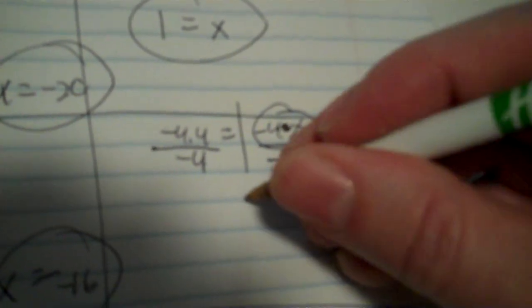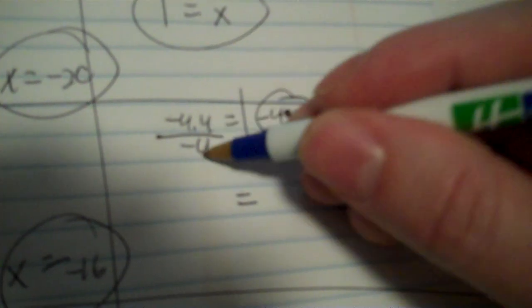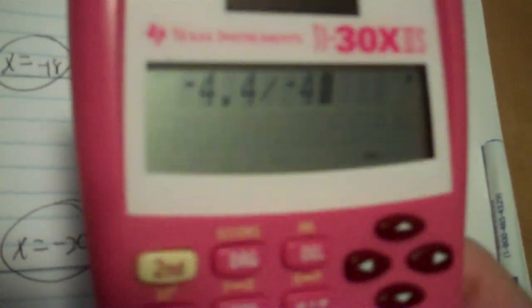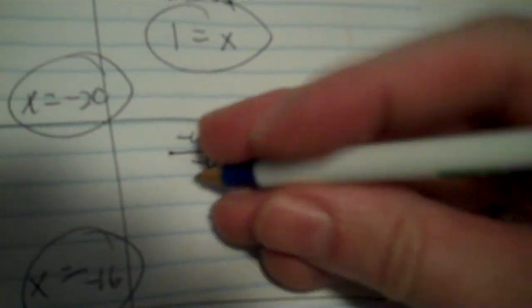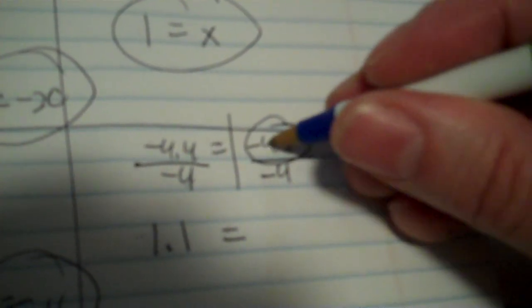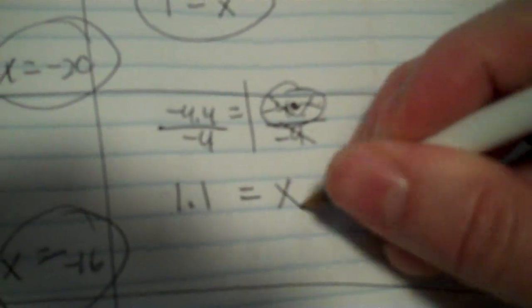A lot of people get confused about what number they have to put underneath the lines. It's the factor multiplied by x. See, that's not multiplied by x. It's a negative 4. Okay, so over here, negative 4.4 divided by negative 4 is 1.1. Then remember, when I have a factor of x times negative 4 and divide by negative 4, they cancel, and that gives me just x. So x equals 1.1.